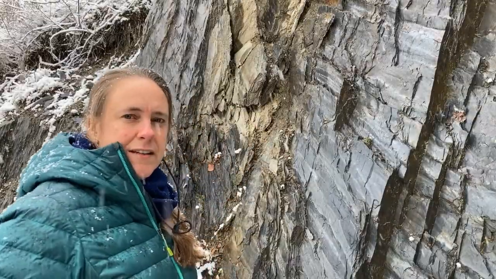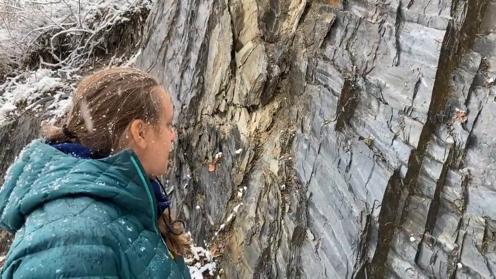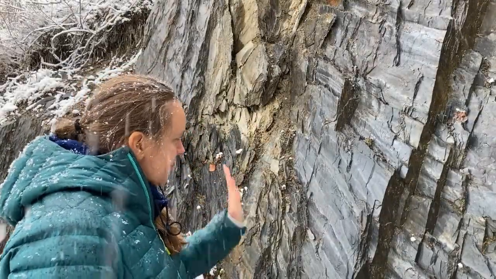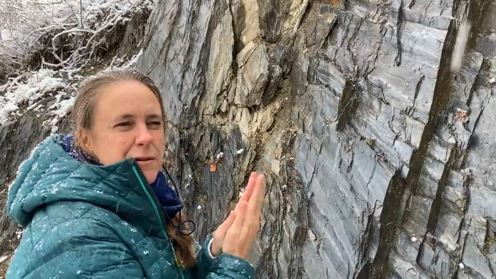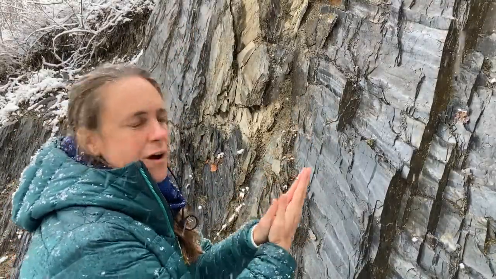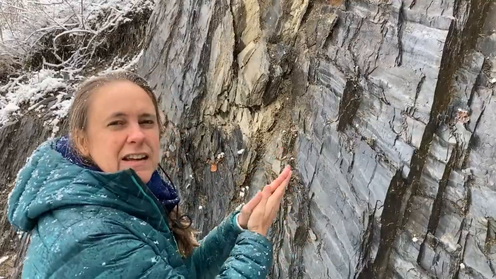Okay, right here on this outcrop of slate, you can really see the two features that we're going to talk about today. So the first thing you'll notice about these outcrops is this nearly vertical plane, which is the cleavage plane of the rock. That's where the rock is splitting off into sheets.